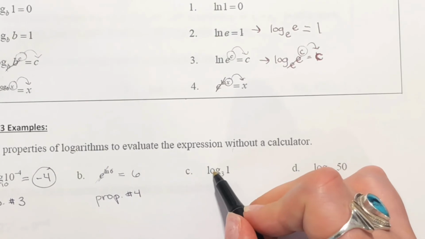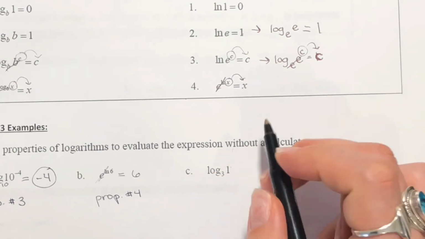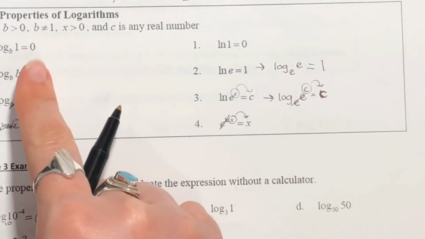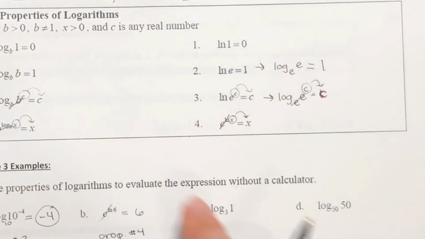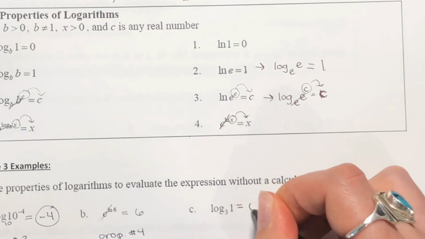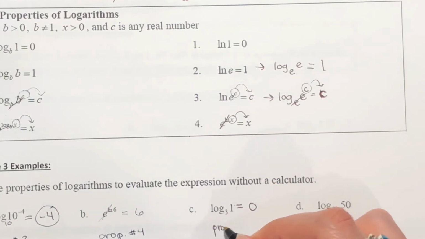Okay, on this one I have log base 3 of 1. If I look at my list of properties, that's going to be this one right here. It doesn't matter what the base number is, but if this number is a 1, then it will always just equal 0, no matter what. So this is property number 1.